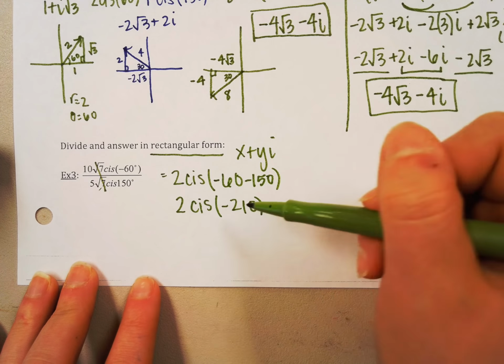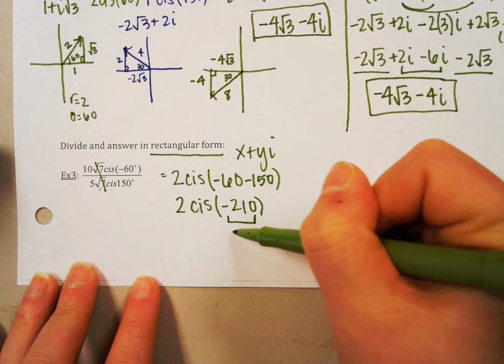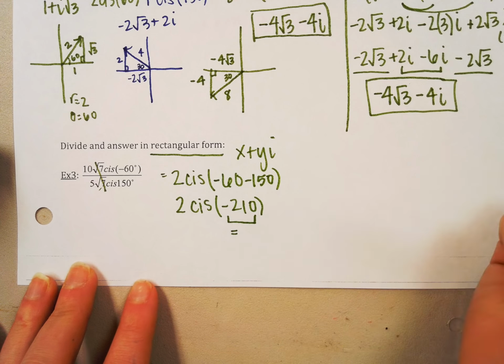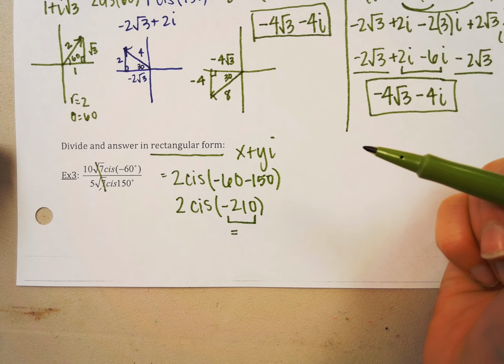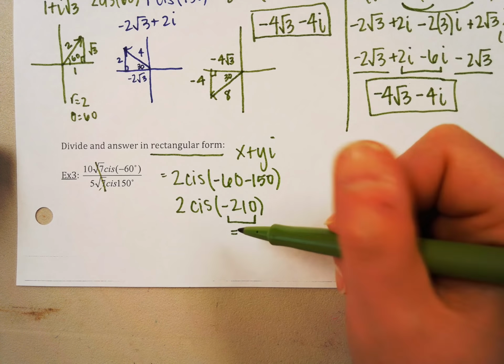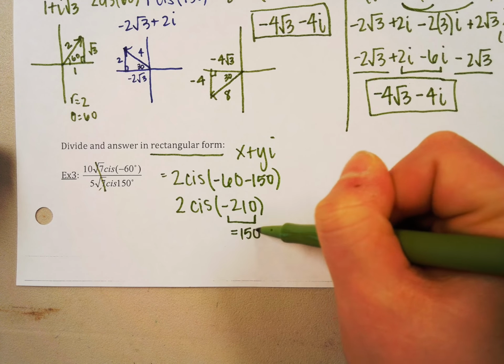And you don't have to, but I like positive angles better. So instead of writing it as negative 210 degrees, I'm going to find the coterminal angle. So add 360 to it, and you should get 150 degrees.